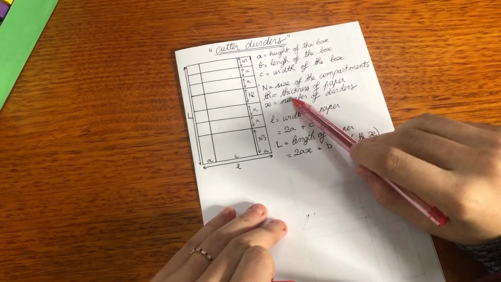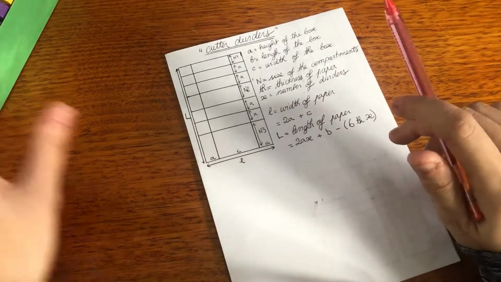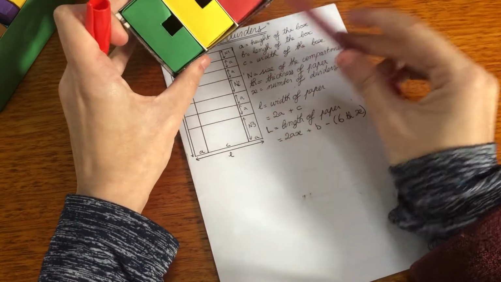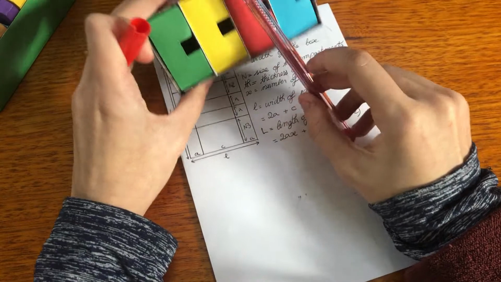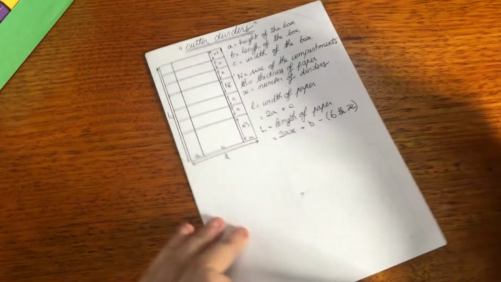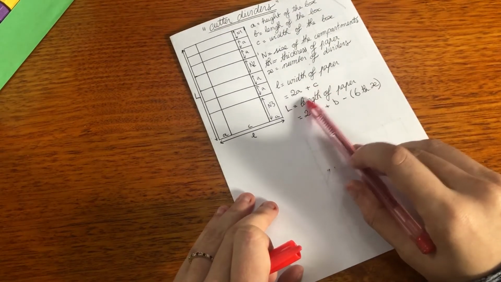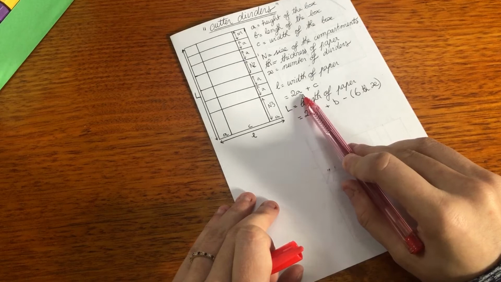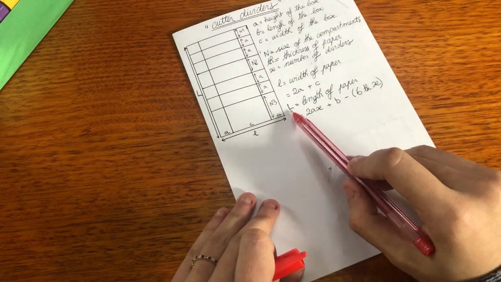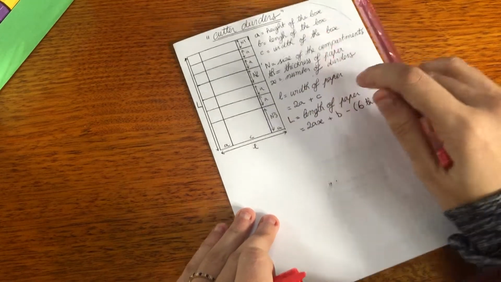TH will be the thickness of your paper, and X will be the number of dividers. So for example here you have 4 compartments but only 3 dividers. So to know the width of your paper, you'll need to do 2 times A. So we said A was the height of the box, plus C, which is the width of the box.